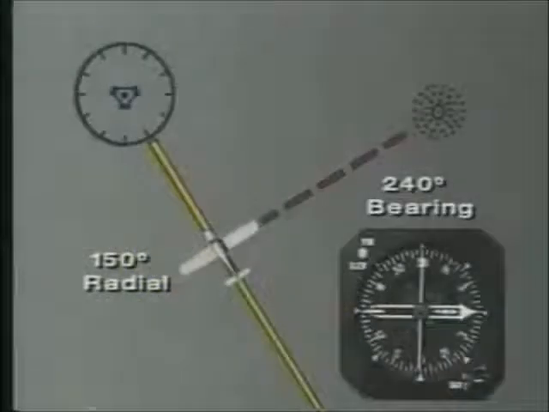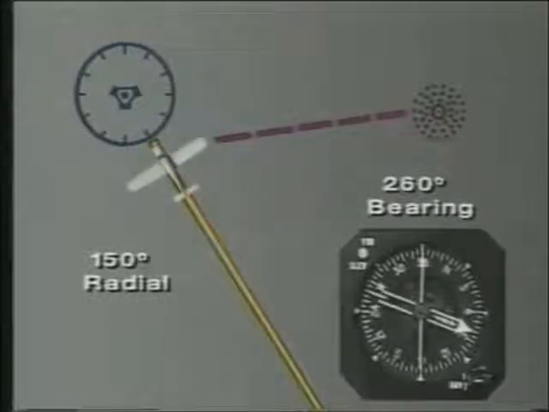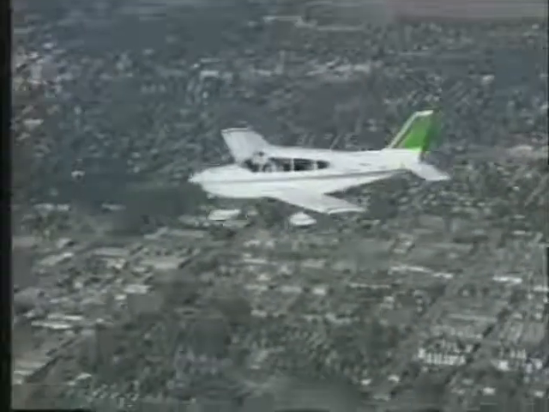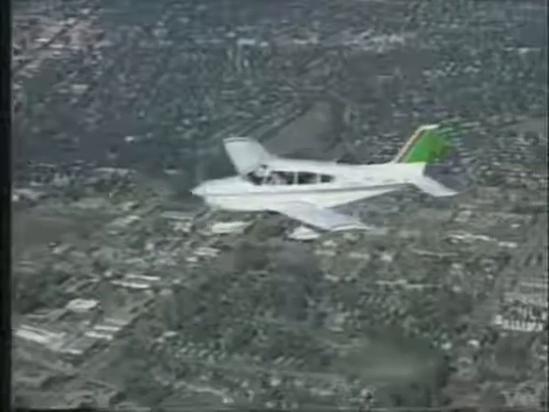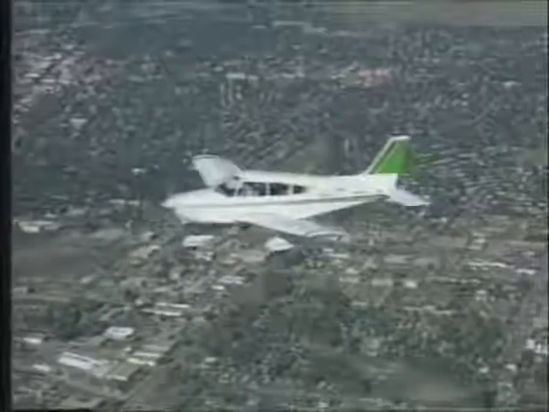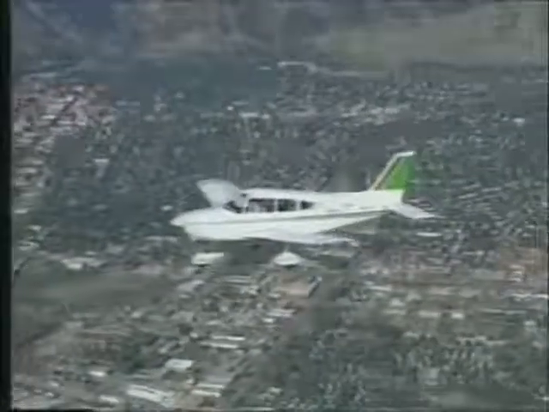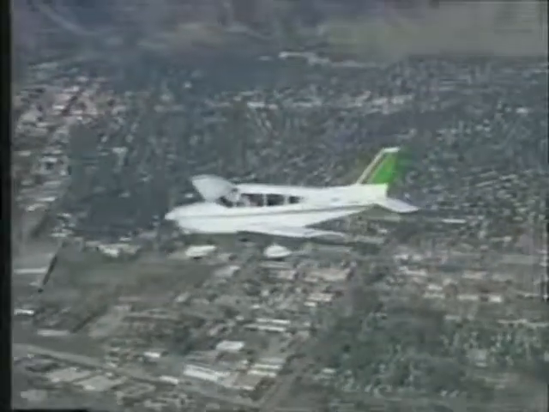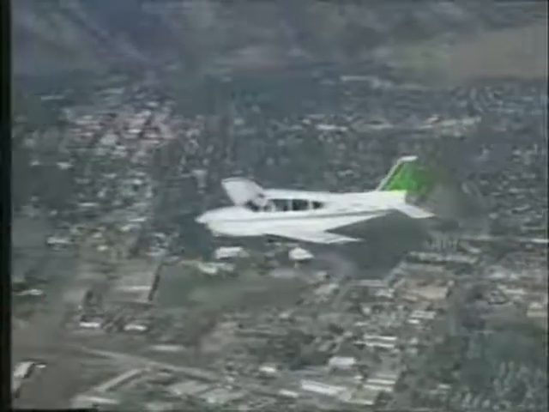With the needles indicating the bearings to separate navigation aids, constant position orientation is provided. You can track toward one facility while monitoring your progress on another. The information presented in this section is intended to serve only as an introduction to advanced navigation. Be sure to refer to the operating handbook for details on the system you are using.